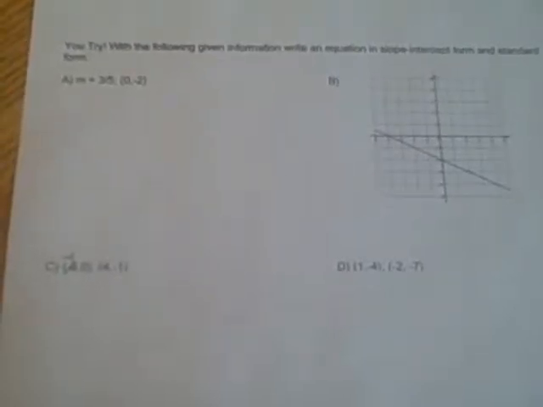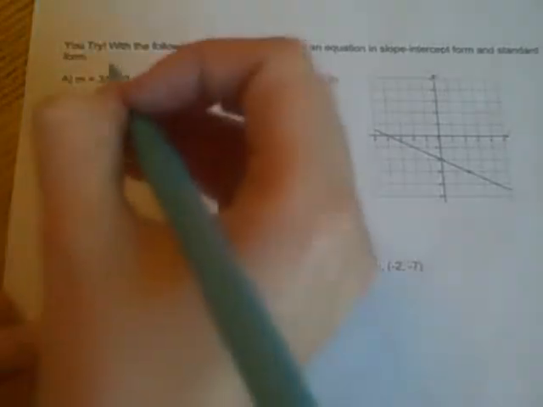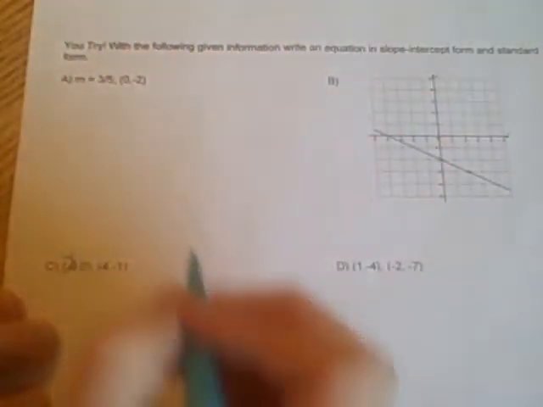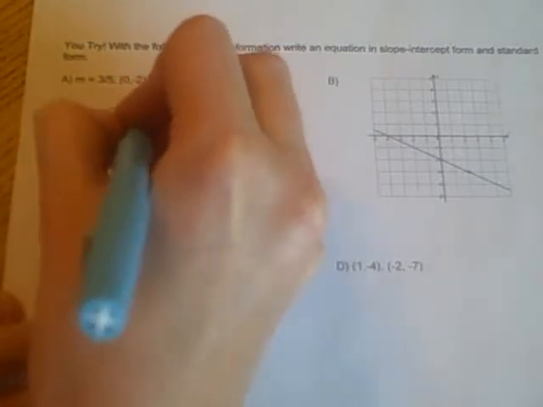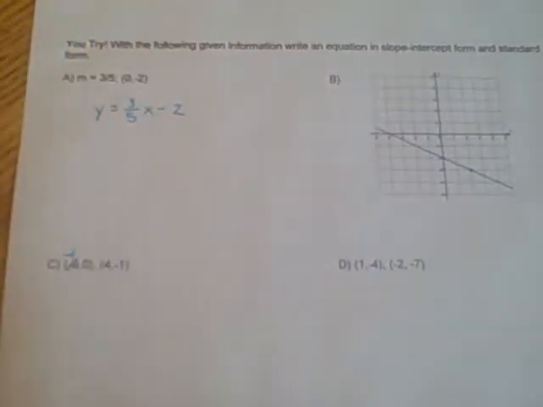All right, solutions to the U-try problems. So for A, you should have ended up with the equation y equals 3/5 x minus 2 for slope-intercept form. This one was an easy one because you should have recognized that this point they gave you was the intercept. X is always 0 at the y-intercept.